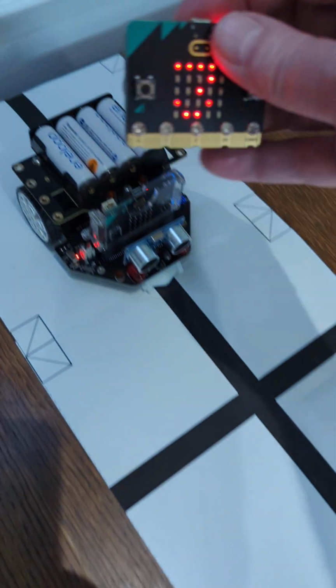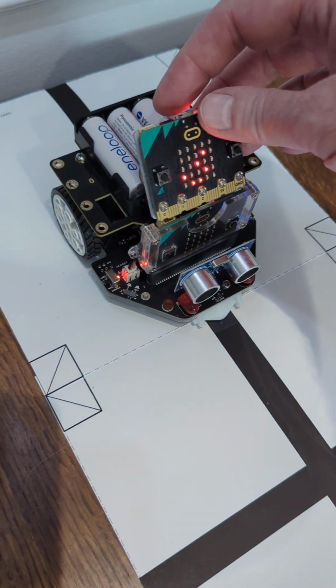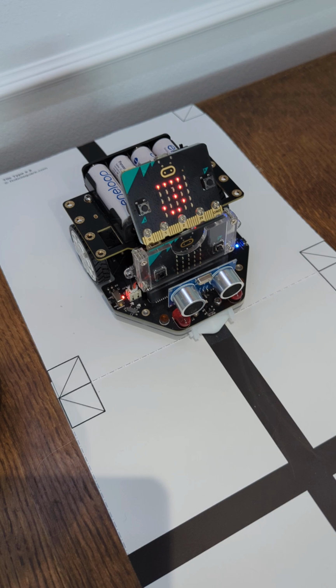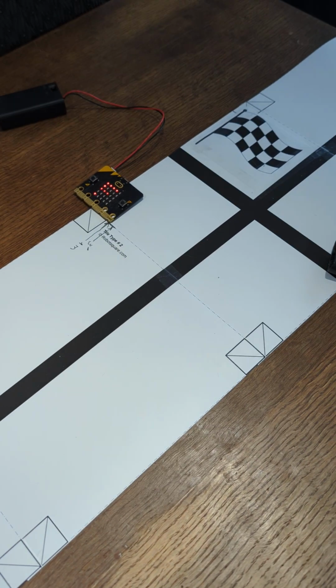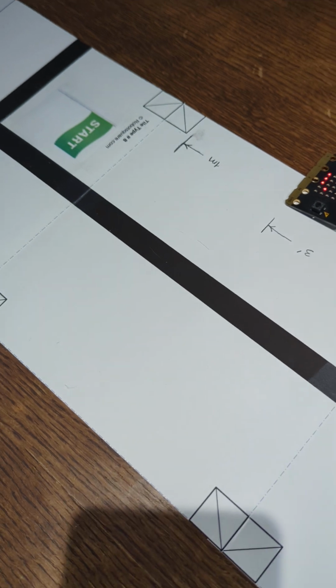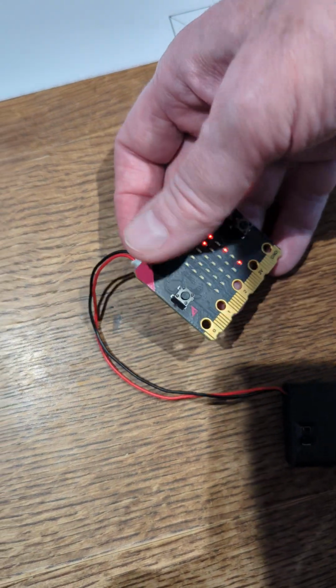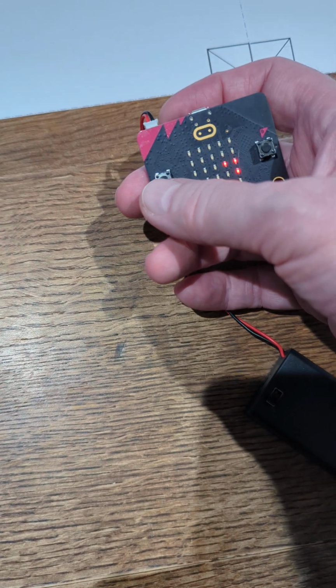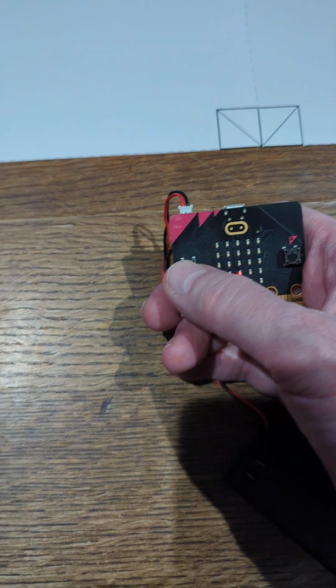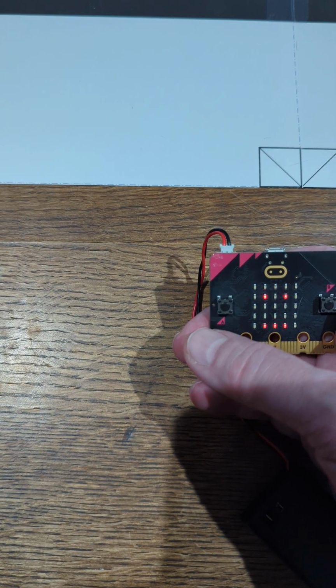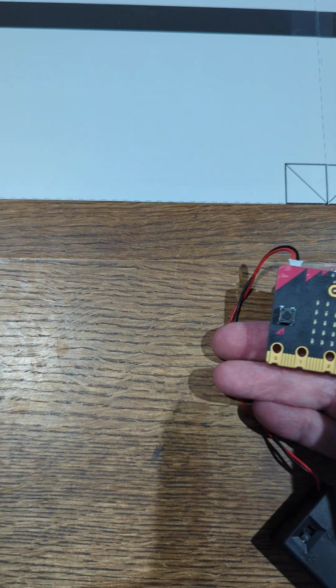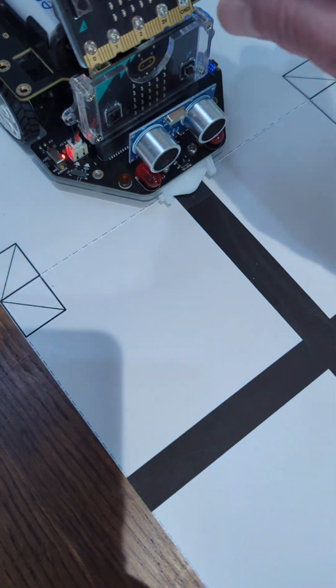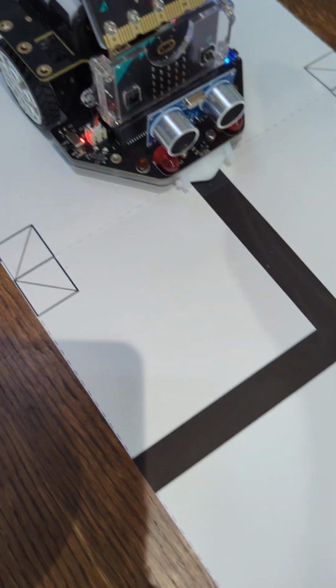We're going to put our dog bit on our robot, which we've pre-programmed to follow this line from start to finish. And now we're going to push the A button. So it's got a smiley face now. Okay, they've all responded. Now let's start up our robot.